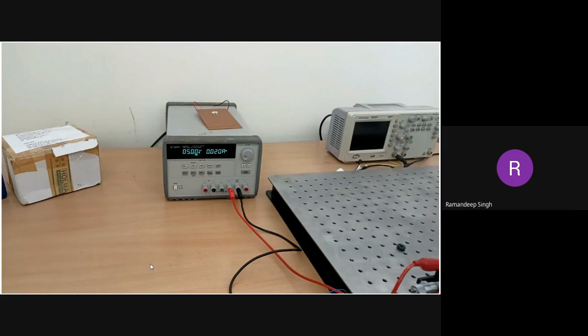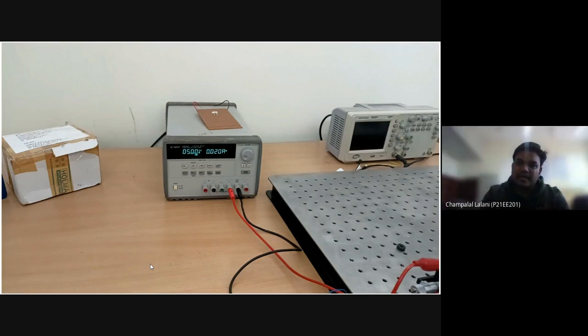And what was the distance? We have a limitation in the lab. If you increase the distance, it will still work, because here we are using a laser. The distance was around 15 meters in the lab, from one end of the lab to the other end. It was around 15 meters.